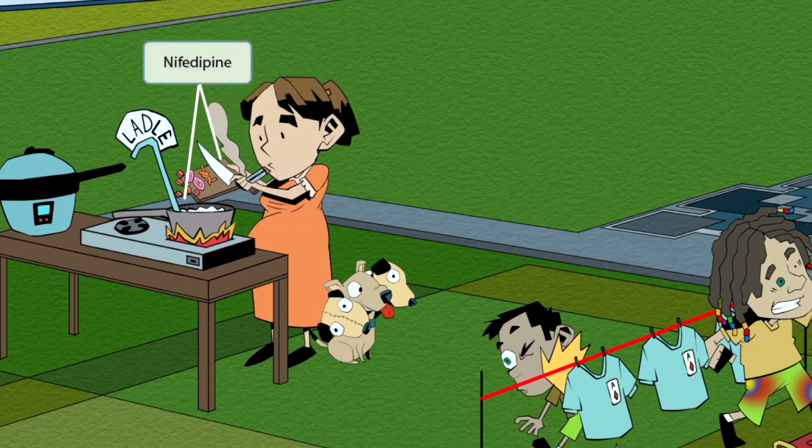We see that the pregnant counselor is chopping up some vegetables with her knife and dipping it into the pot for her soup. Knife and dipping together kind of sounds like nifedipine.